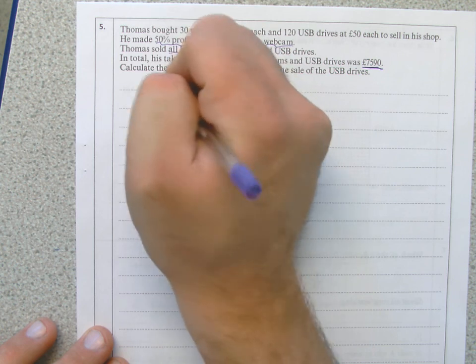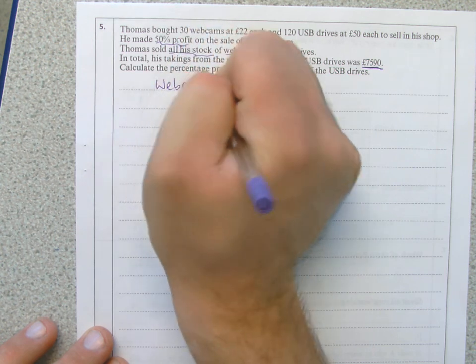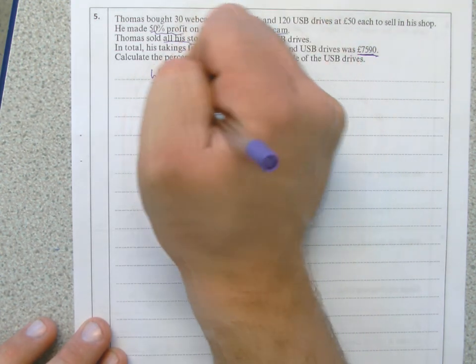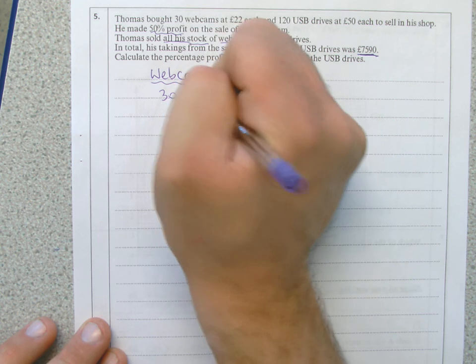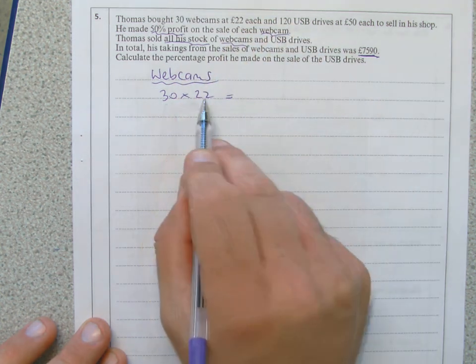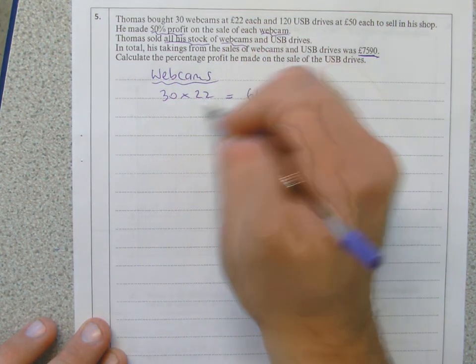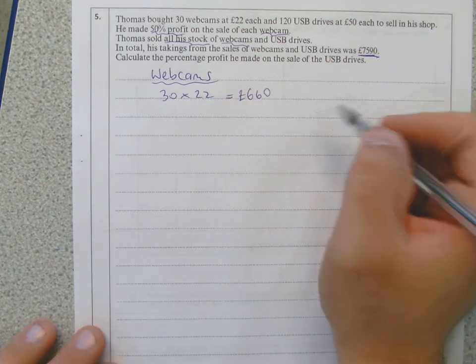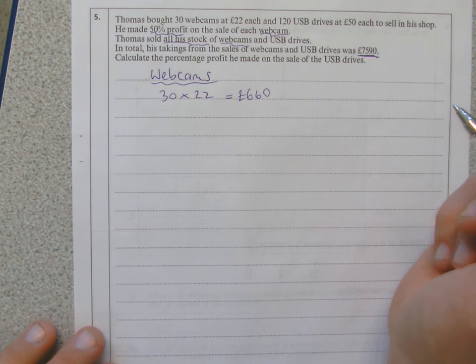Now, 30 webcams are £22 each, so that means we have to do 30 times 22. Now, 3 times 22 is 66, and add a 0. Okay, so the cost of the webcams was £660. Okay.